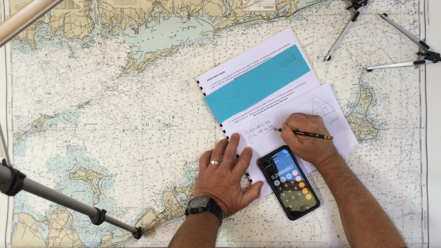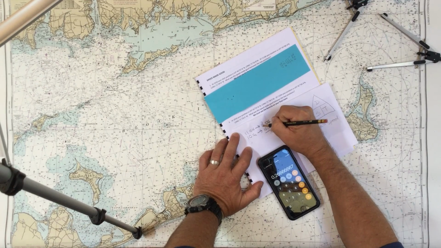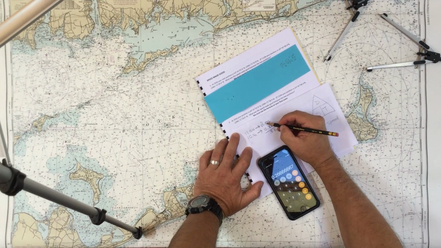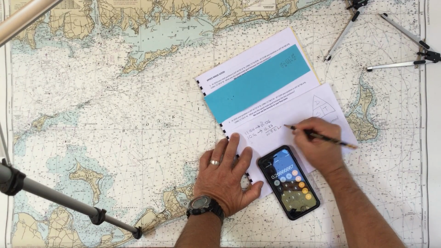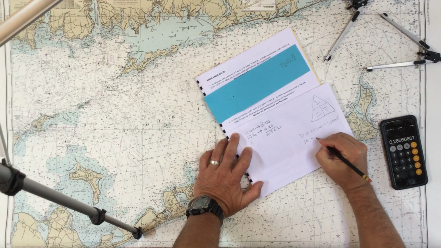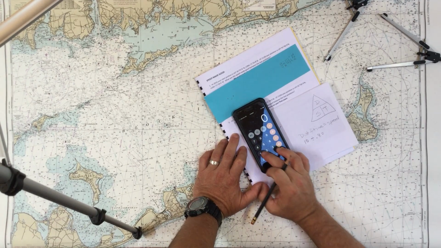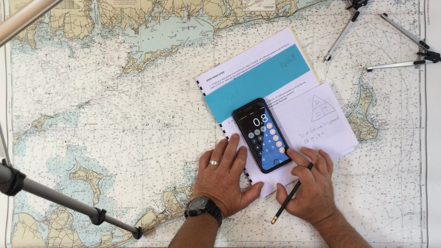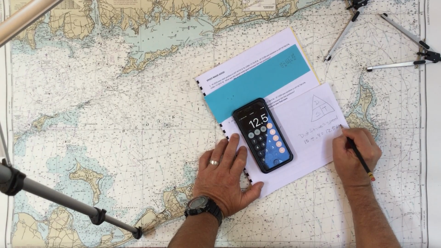Now I simply subtract. That would be 0.8. So I've got 0.8 tenths of an hour. Now I just do the math. 10 divided by 0.8 equals 12.5. So my speed was 12.5 knots.